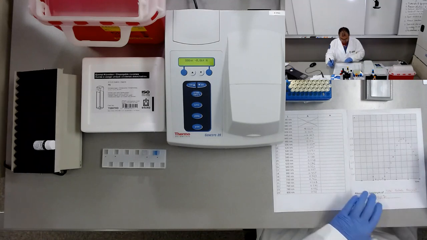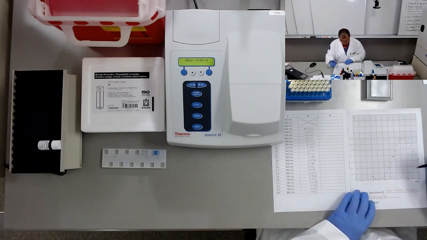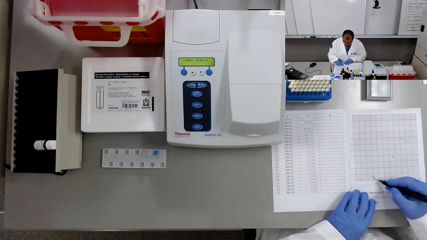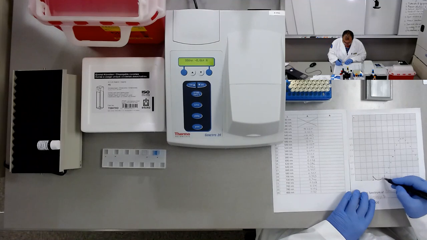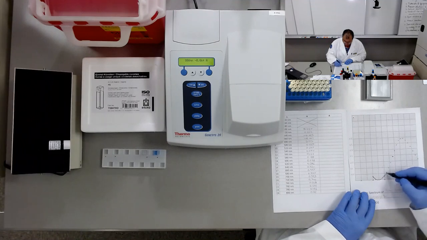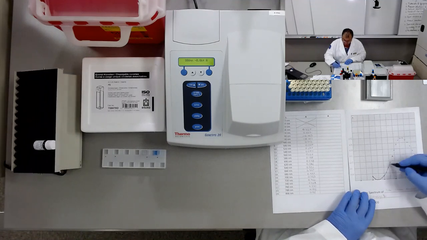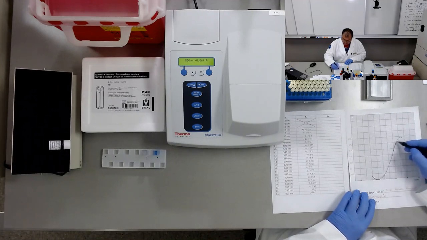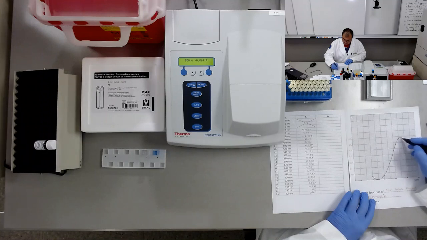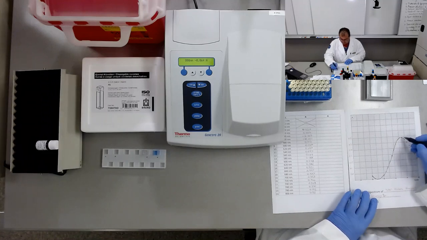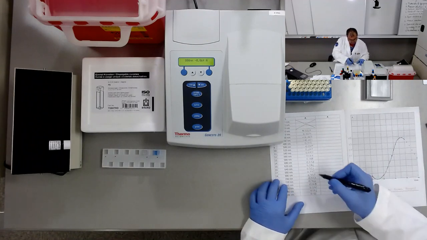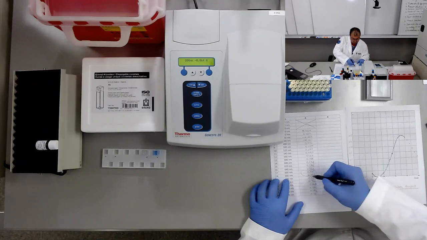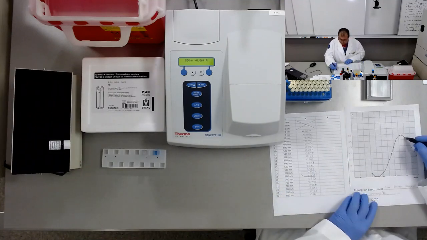So the absorption spectrum looks like this. You see that it gets to a maximum between 660 and 680 nanometers, and then it goes down.